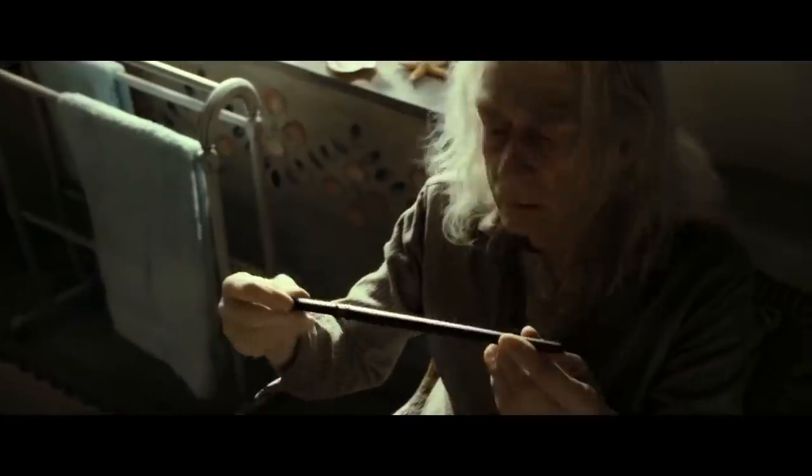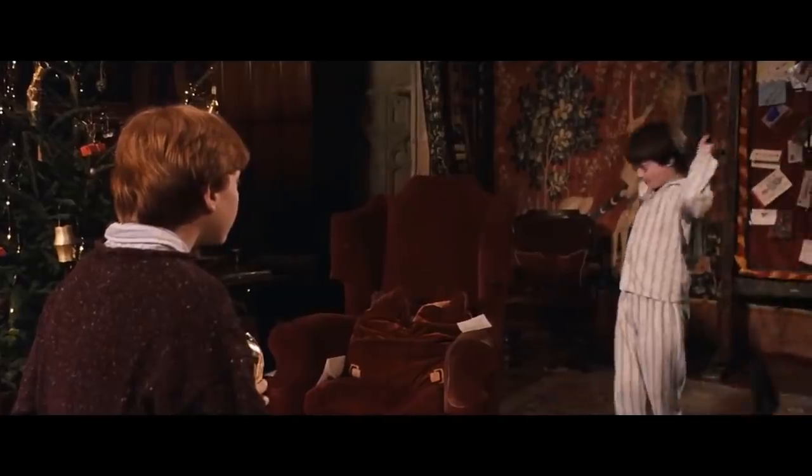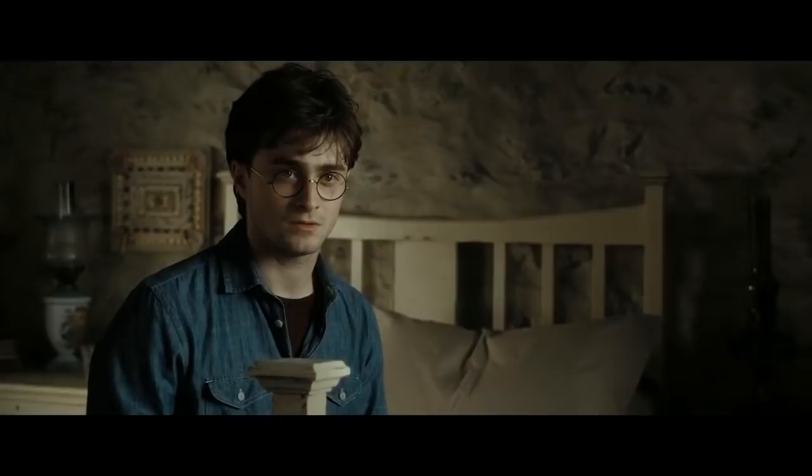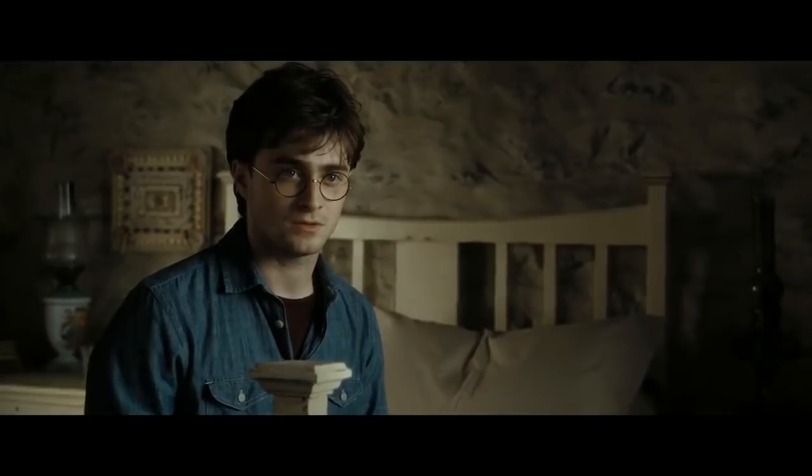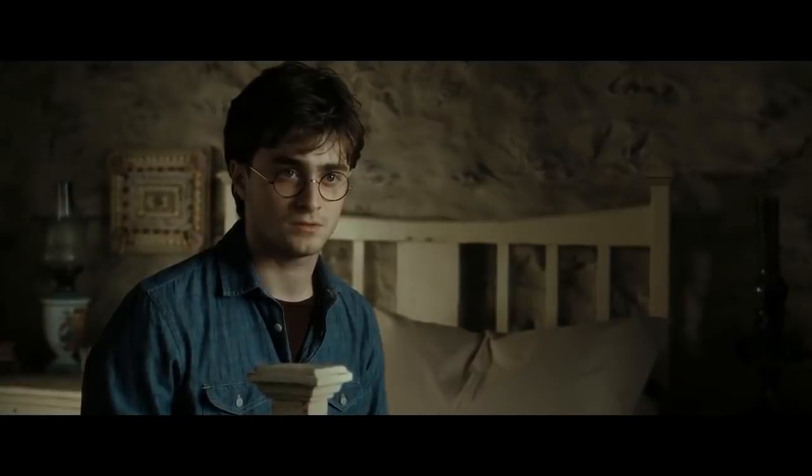The Elder Wand, the Cloak of Invisibility, and the Resurrection Stone. Together, they make one the Master of Death.